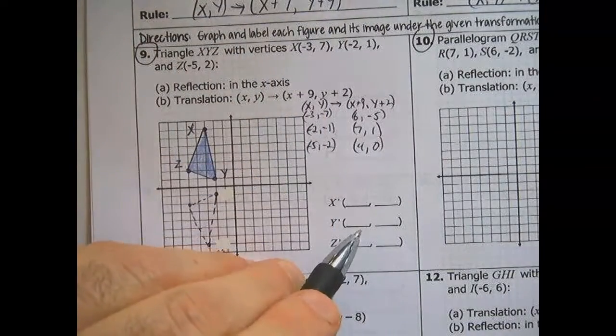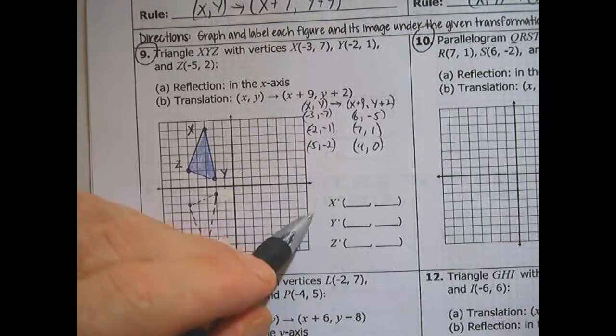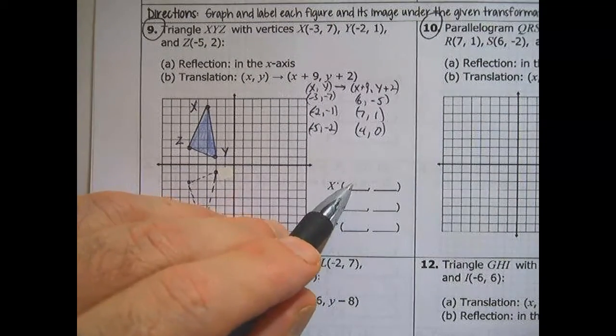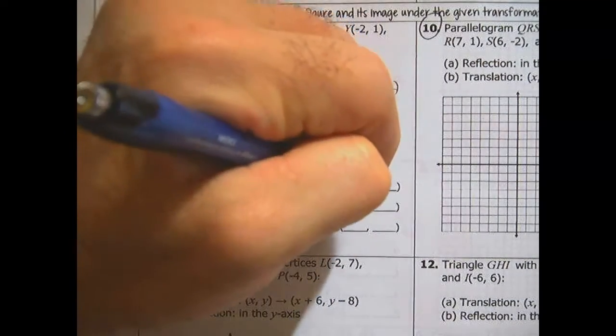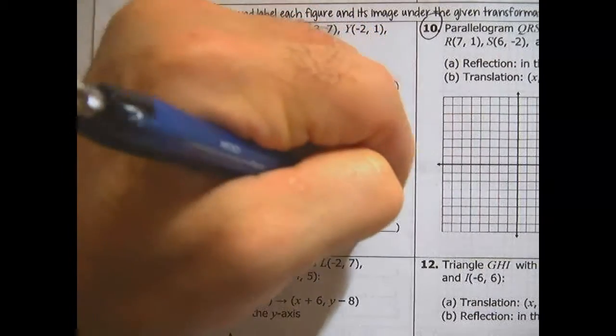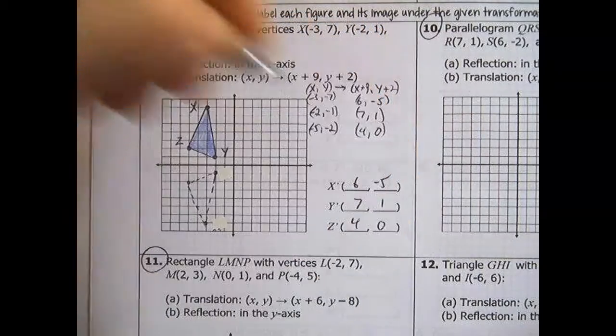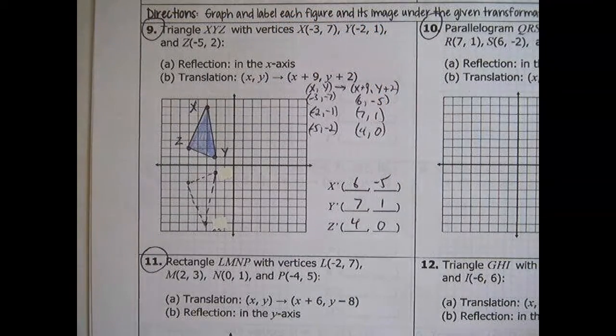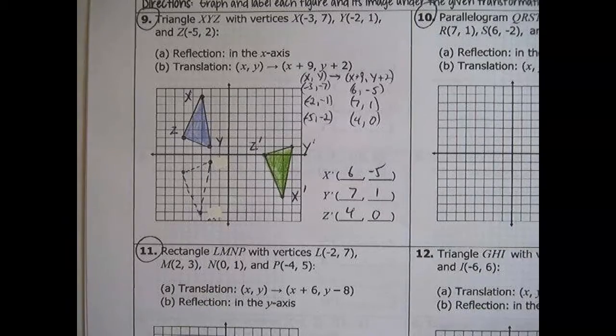These are my points. Actually, I should have put them right there. There wasn't quite room in between here, but that's where I should have put them. So I'm actually going to graph (6, -5), (7, 1), and (4, 0). So let's plot those points and see what we get. Okay, so there it is.